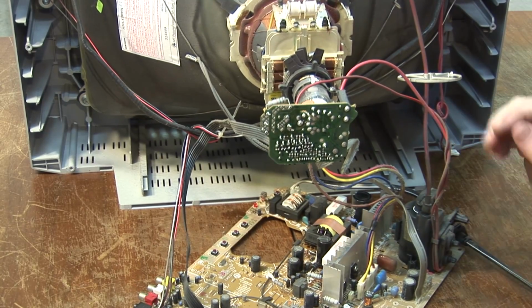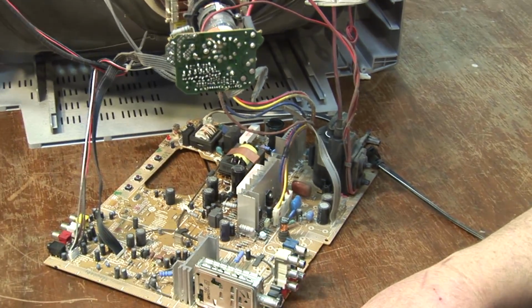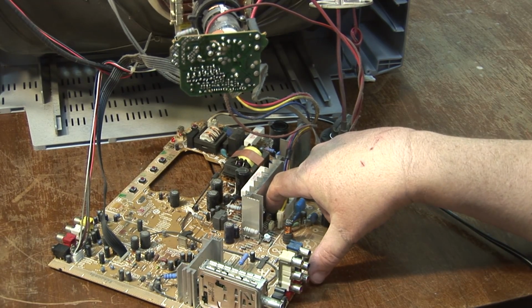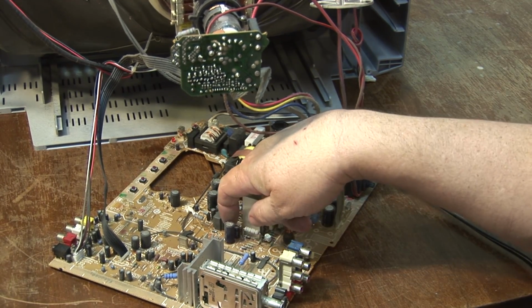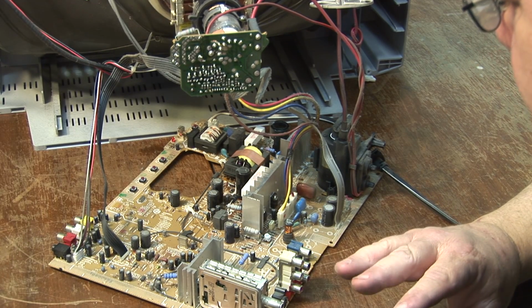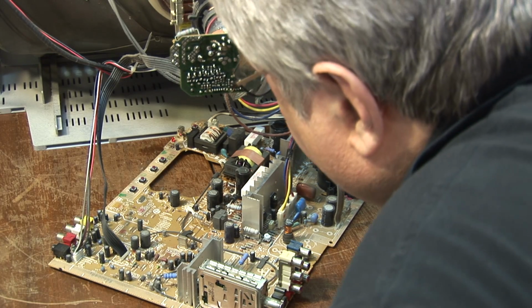Very straightforward. In fact, I can tell you what capacitor probably is the fault on the set without even putting any test gear on it. It's probably this one down here. It's either that one or maybe one of these two over here. I can confirm that with the ESR meter, which we'll do. But let's look at some of the other circuitry on here.